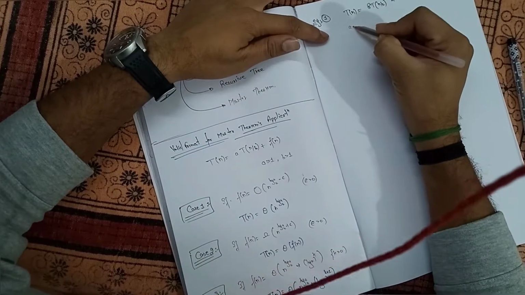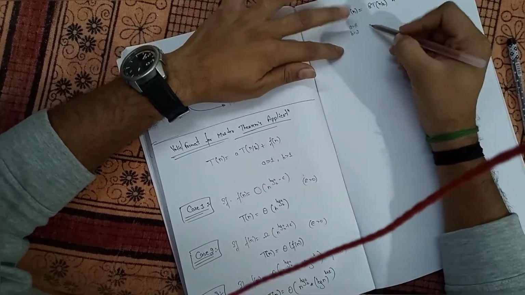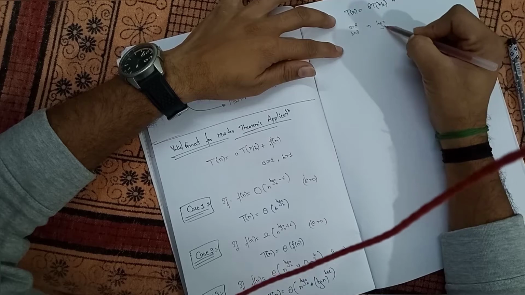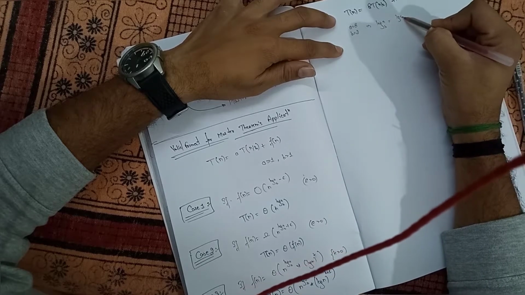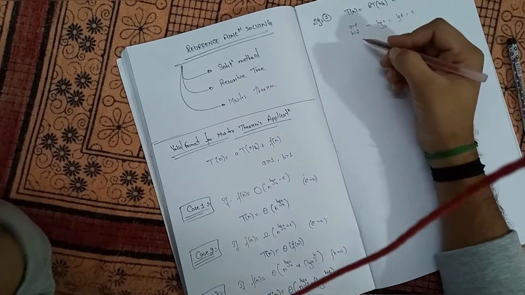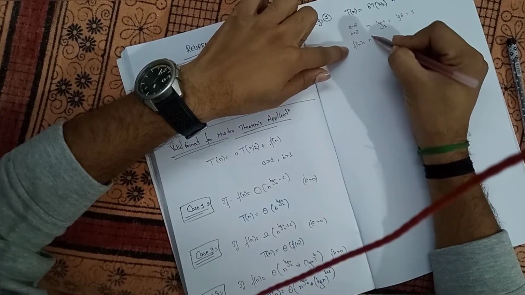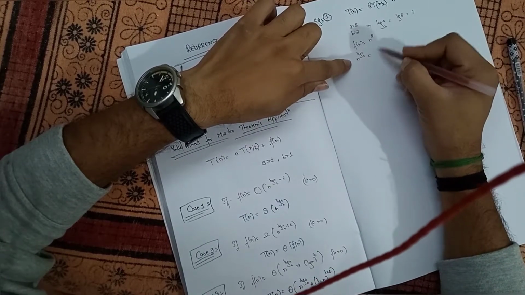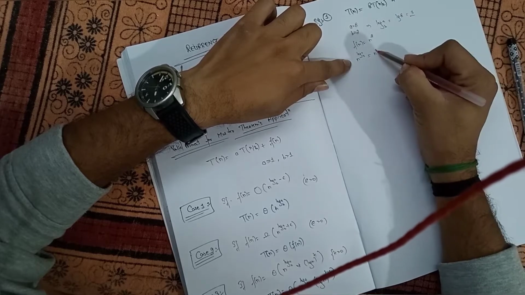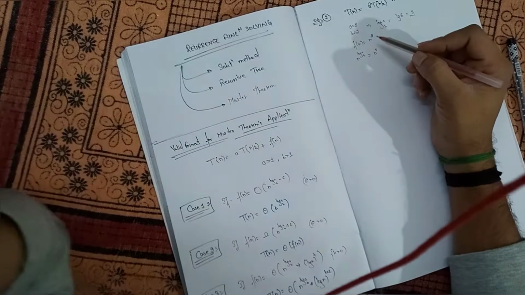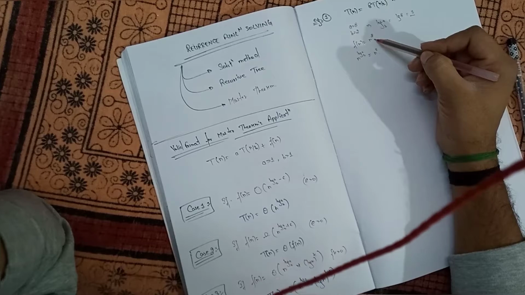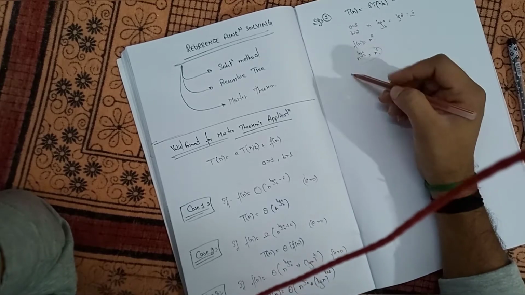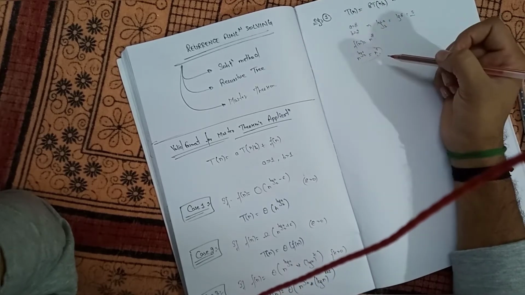So here from the given equation, I can say a is 8, b is 2. This implies log a base b is equal to log 8 base 2, which is equal to 3. f(n) is equal to n square. n raised to the power log a base b turns out to be n raised to the power 3. Okay, so now we can see which function is growing faster. Clearly this function is growing faster, so this will become the complexity of T(n).